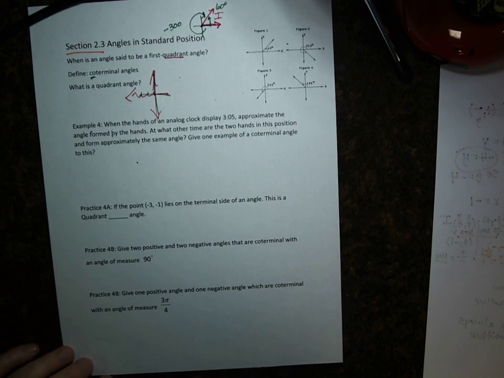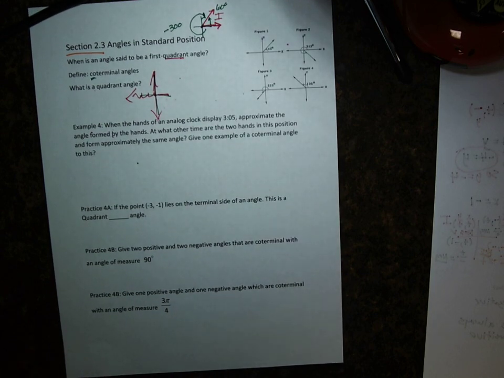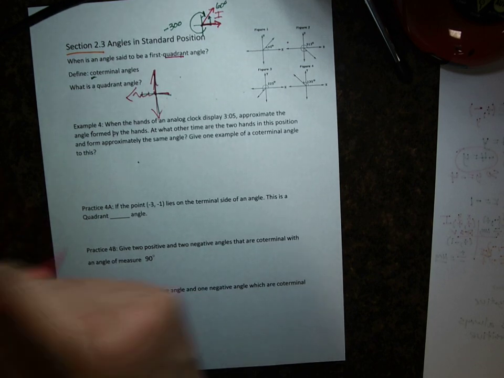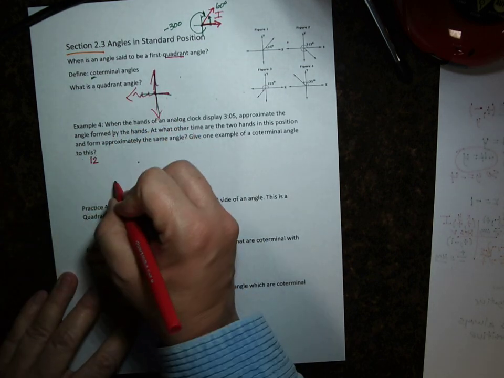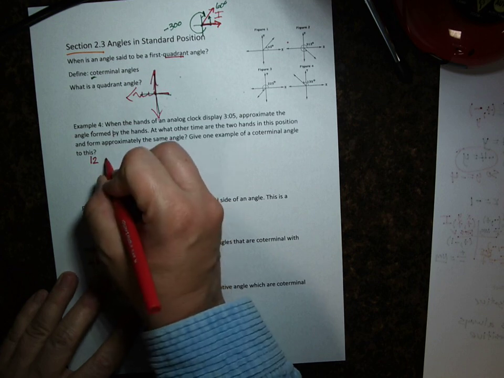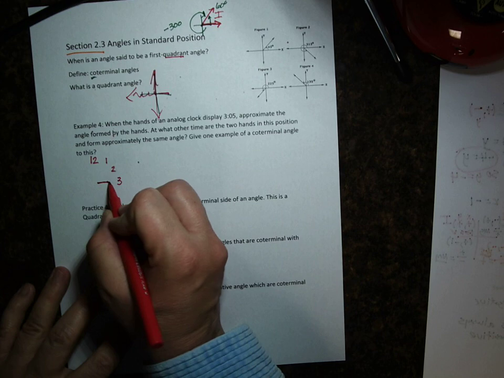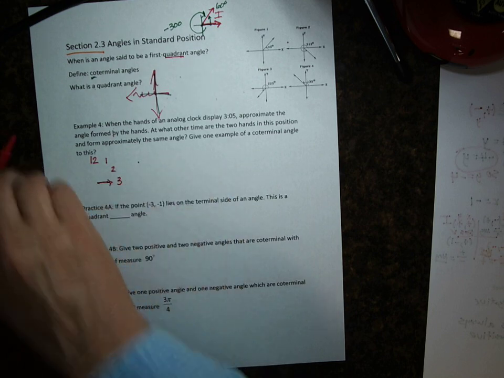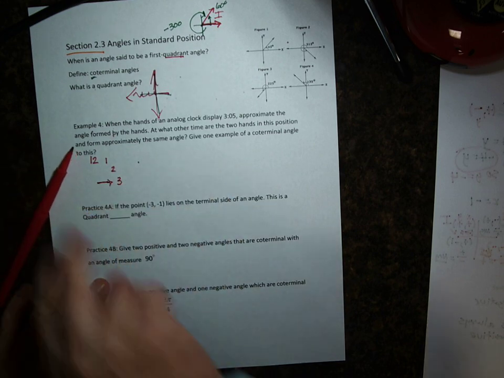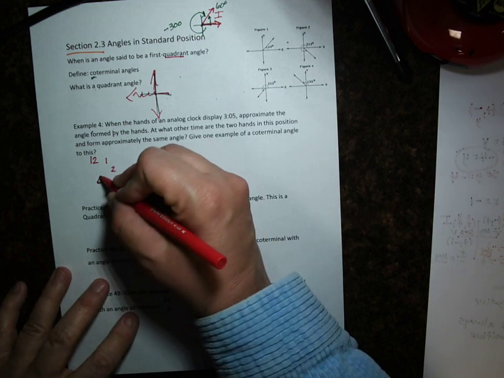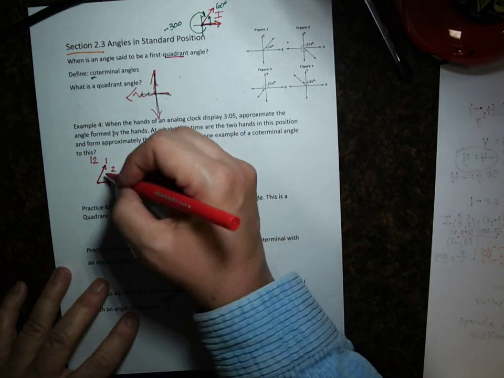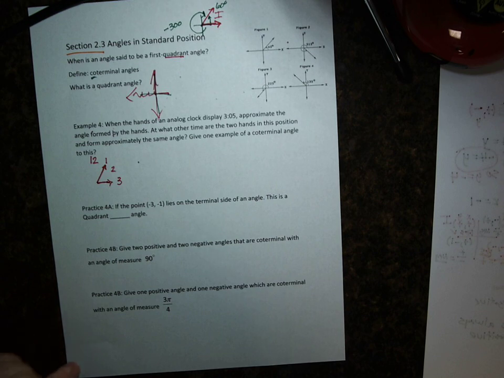Let's go ahead with this first example, continuing through this section. This is example number 4. When the hands of an analog clock display 3:05, and I know people don't really read these very much anymore, 12 o'clock, 3 o'clock, 1, 2. So at 3 o'clock, the hour hand is pointing out here to 3 o'clock, and the minute hand is pointing to 05, 5 minutes after the hour, right there. And so we see our angle there between them.